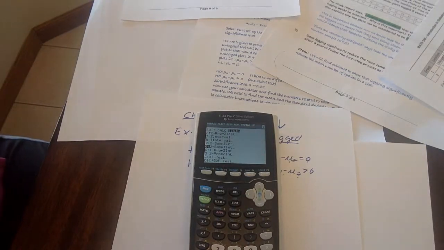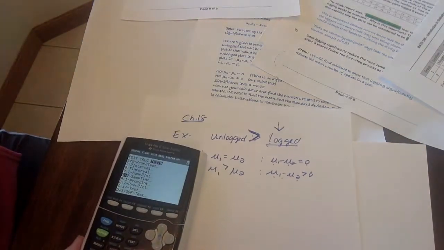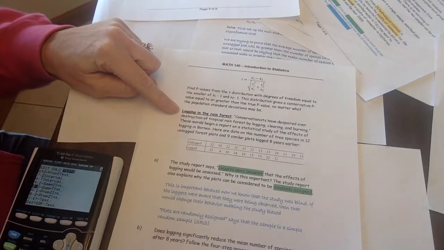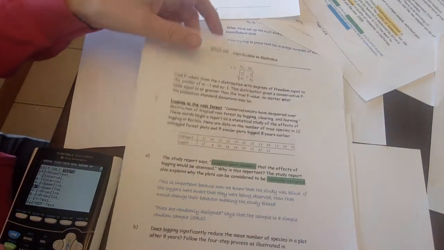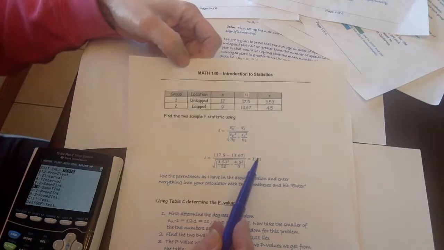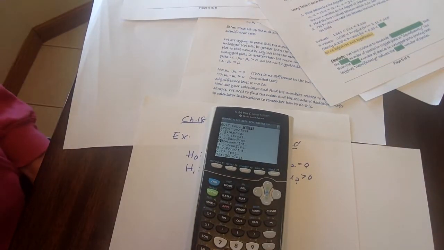Okay, so what I want to show you just real quickly is how to do this on the calculator. This example that she has, the logging in the rainforest. Okay, so doing a hypothesis test, she used the formula here to get t equals 2.11. So I just want to show you how we do that on the calculator, okay?